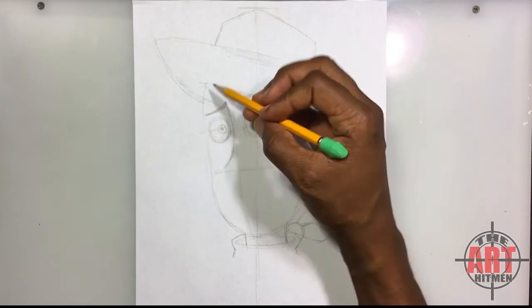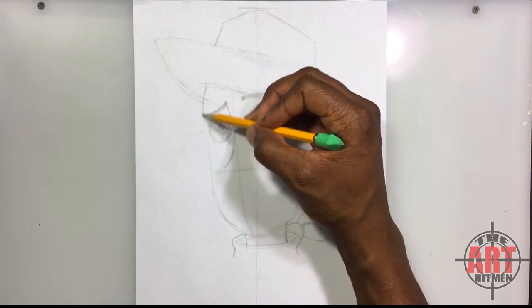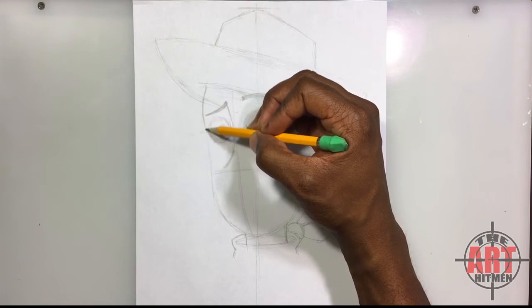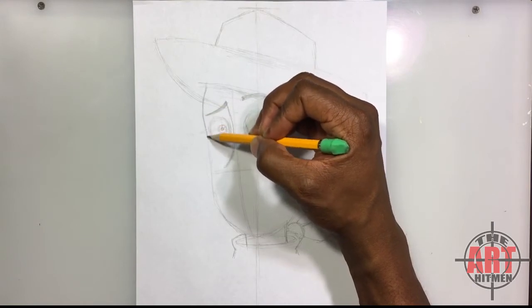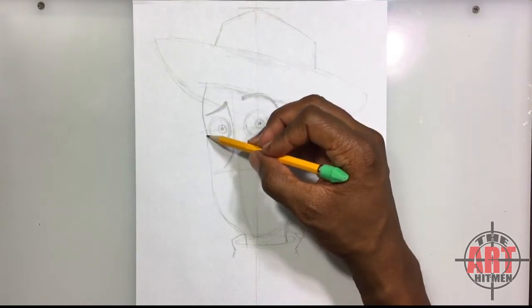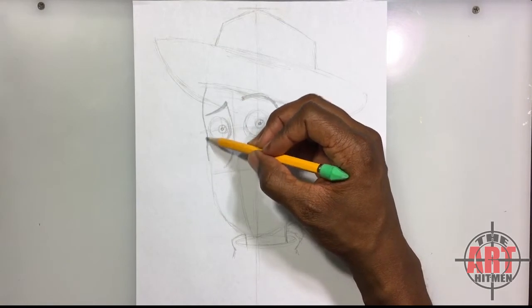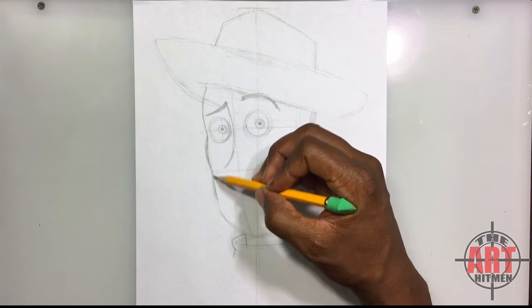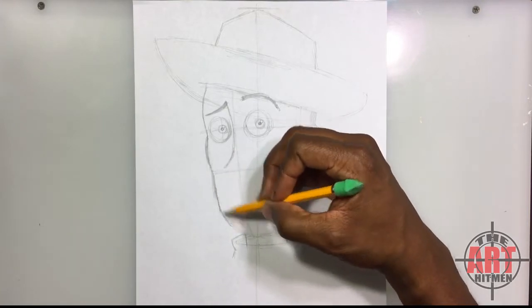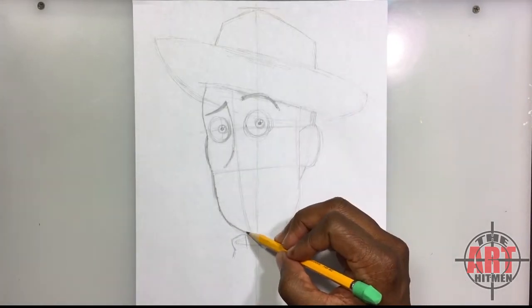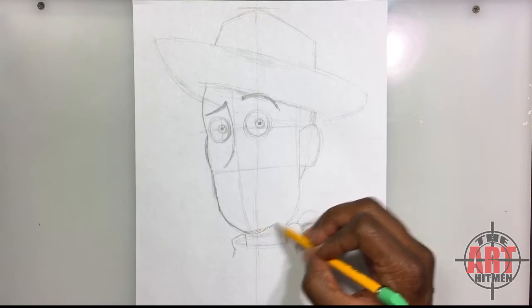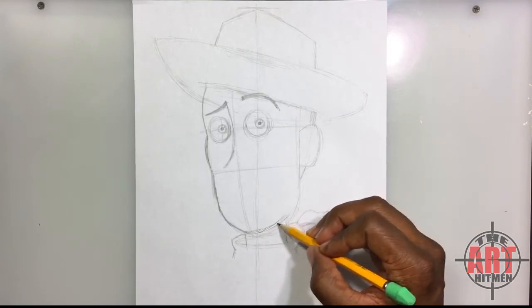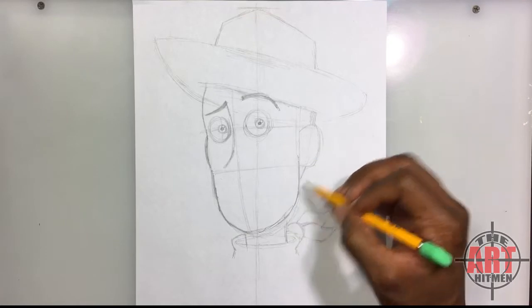Now, I'm going to come down and put the edge of his face in. So come down with the line that comes in towards the eye. Back out again for the cheek, because he is smiling. Then come straight down. And he has a very round chin, so we're going to round that chin off. Come back to the other side. And then come up near the ear and stop.